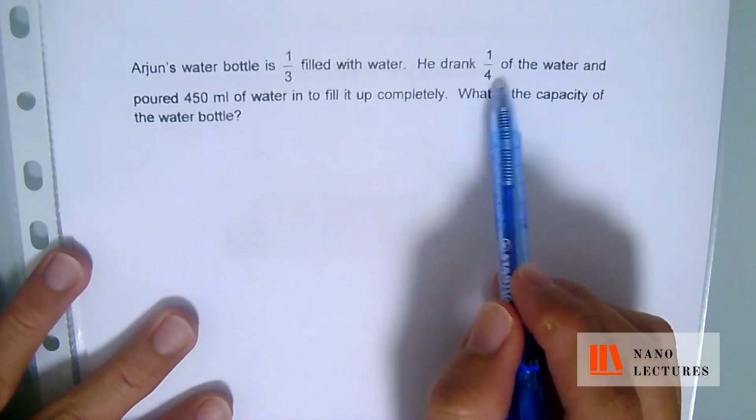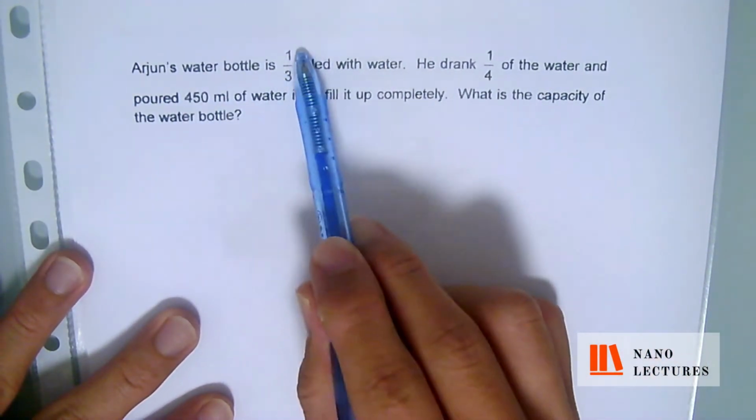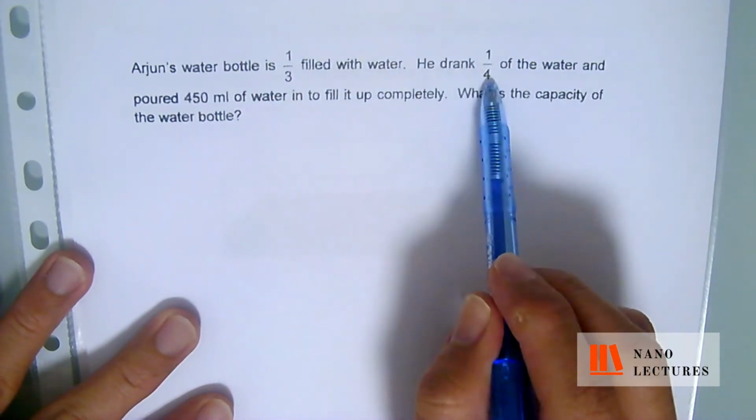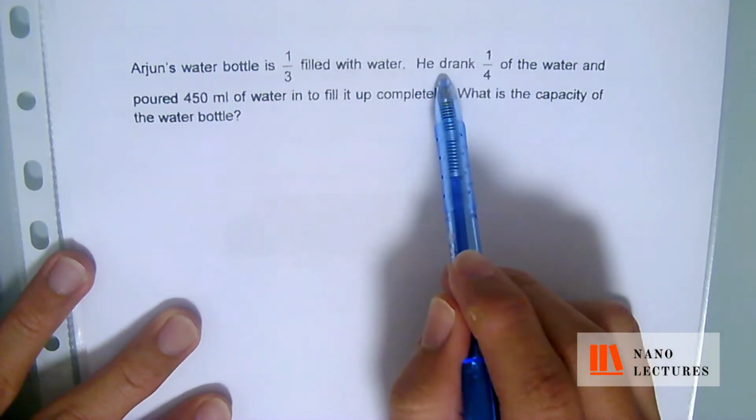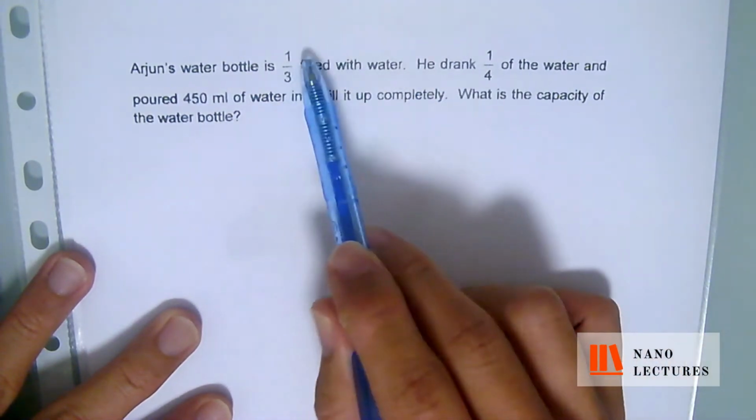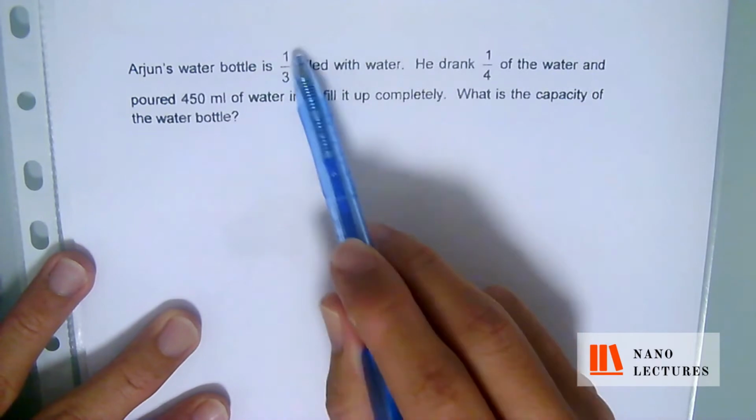He drank 1/4 of the water. The water bottle is 1/3 filled with water. He drank 1/4 of the 1/3. Okay, so when he said he drank 1/4 of the water, this water refers to the 1/3. So he drank 1/4 of the 1/3.